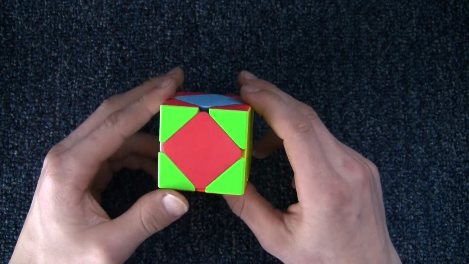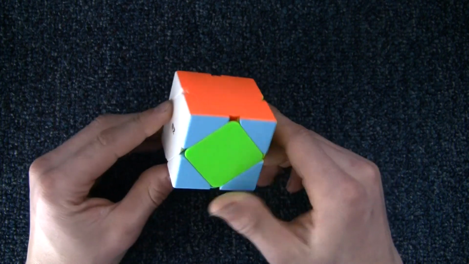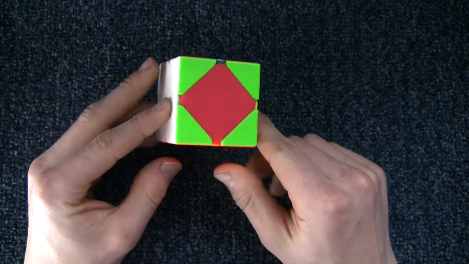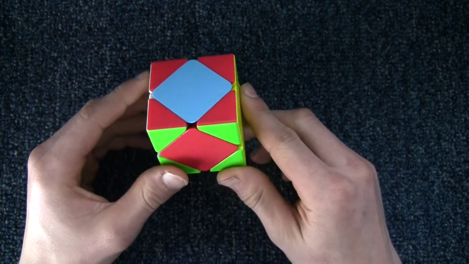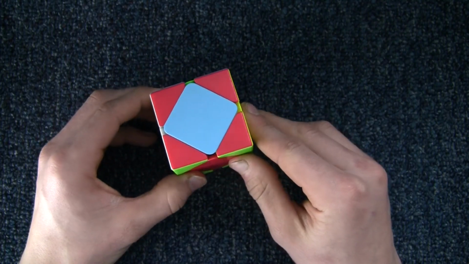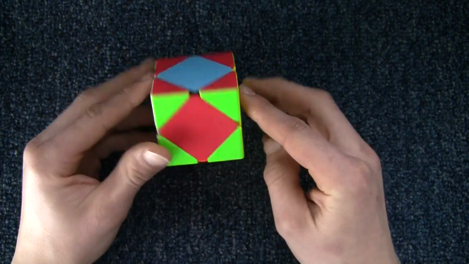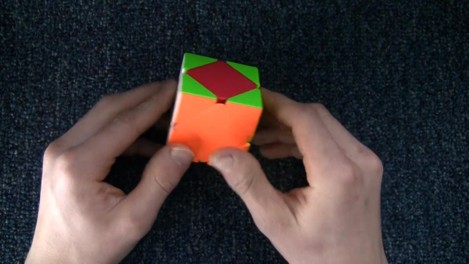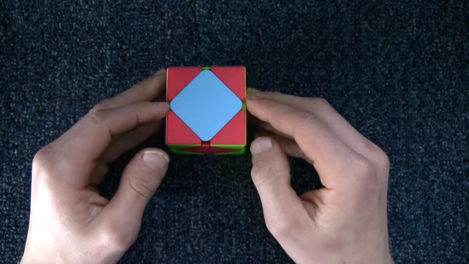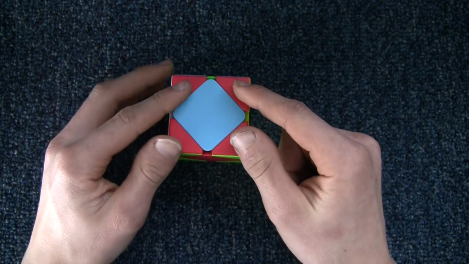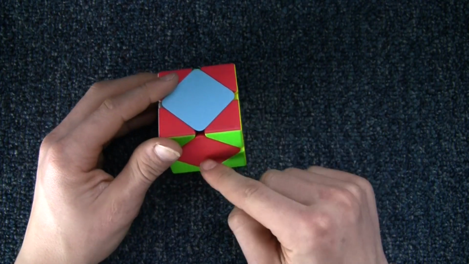Now either you will have 4 centers left unsolved or 3. Here I have 3, and if you have 4, just do the algorithm once and it'll bring you to 3. So put the solved one on the bottom, which happens to be orange, so we've got these two, and then orange on the bottom.